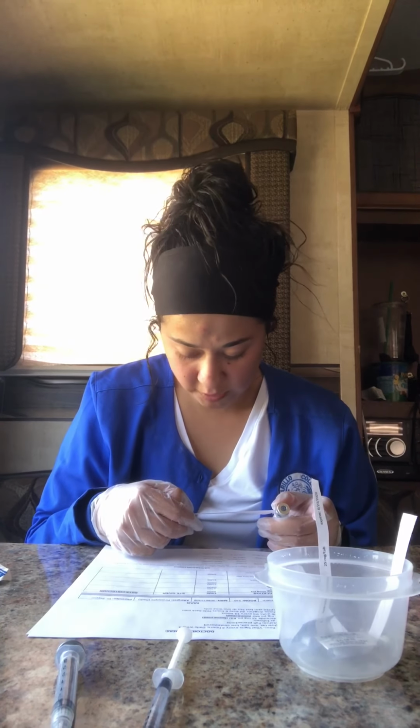I'm then moving on to my TB test. I would verify it. I have a TB test, 5 TU per 0.1 milliliters. 6/23/20 is the expiration date, and it looks like it matches the MAR. I would then get a 22 gauge needle. I would clean it.